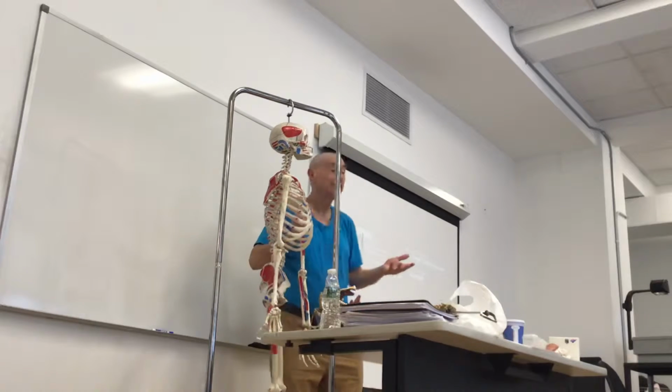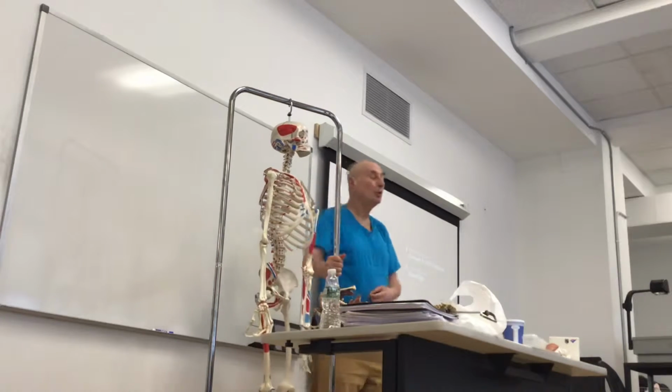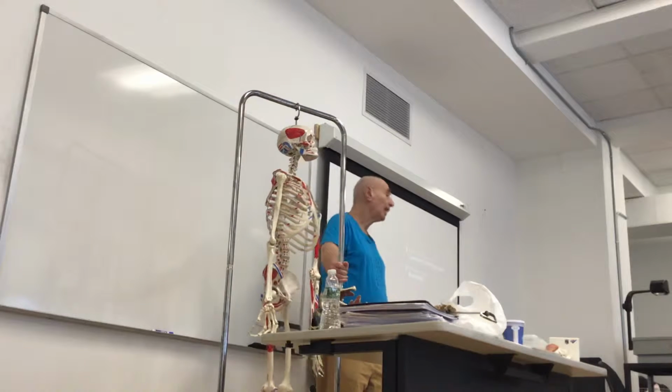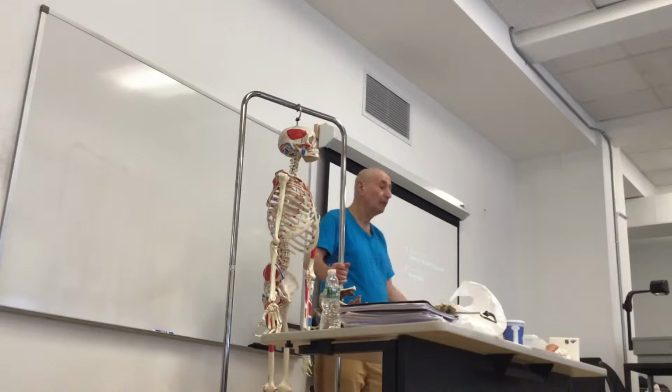So I'll give you the sample question. Which feature lies or is located on the anterior or costal surface of the scapula? Which feature?